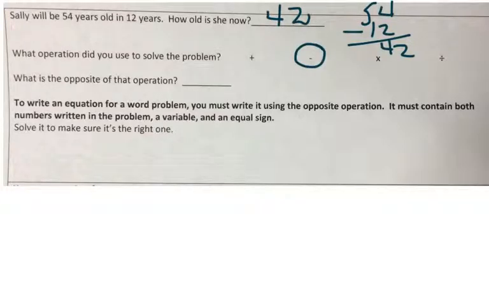Now, what is the opposite of that operation? Well, the opposite is addition. Okay? And to write an equation for a word problem, you must write it using the opposite operation. It must contain both numbers written in the problem, a variable, and an equal sign. So I know I'm going to have an addition equation and a variable. I'm going to say S for Sally. And I've got to use 54 and 12 in my equation.